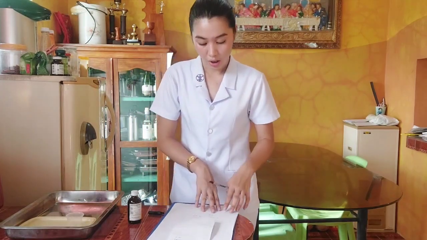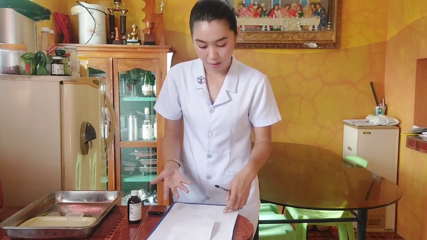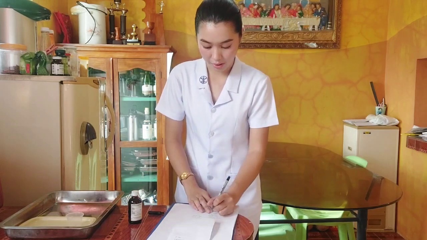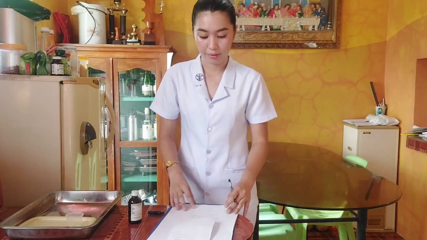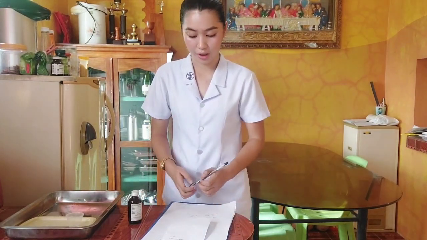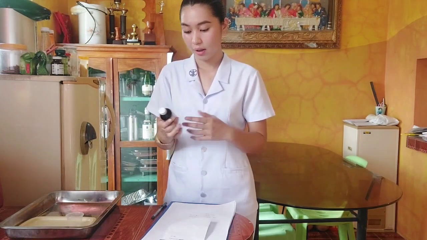Okay, now I'm going to double check the calculation because 350 milligrams is 5 ml and I have to administer 700 milligrams. Okay, that is correct. I'm going to administer 10 ml or 700 milligrams. Now I'm going to recheck the label on the medication with the MAR. Again, this is the second safety check to reduce the chance of error.